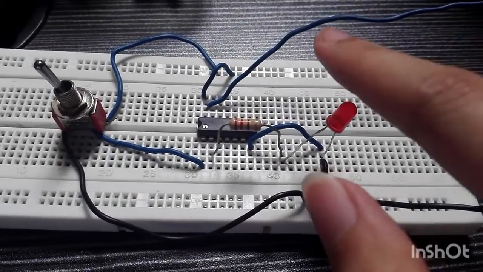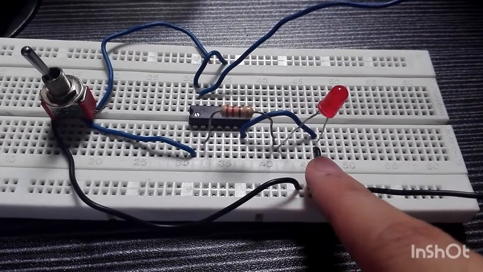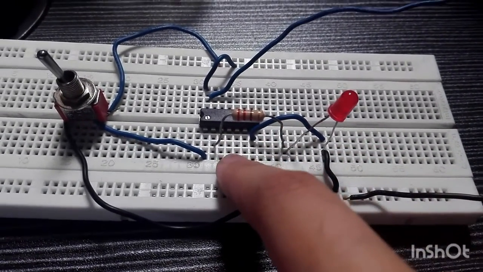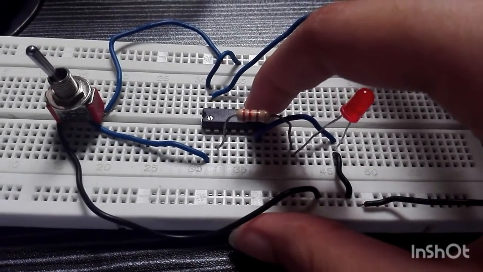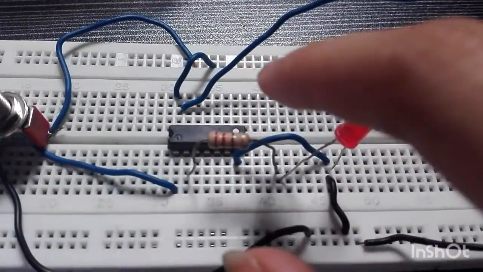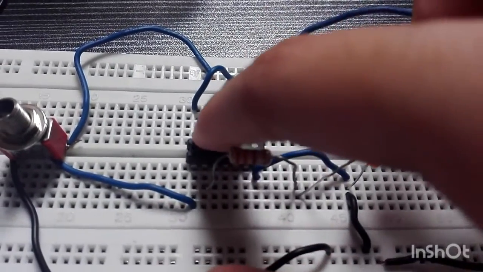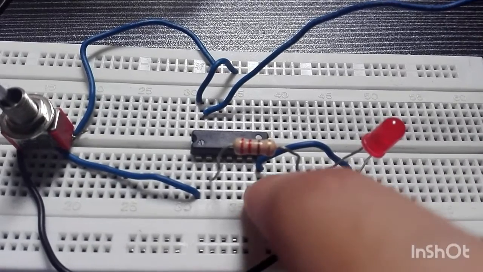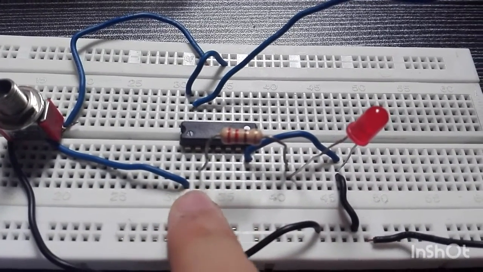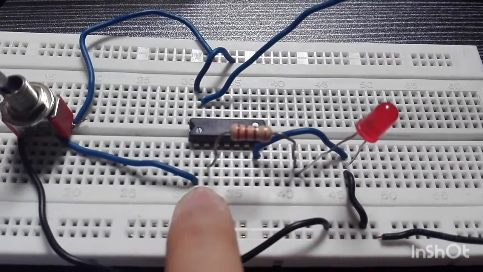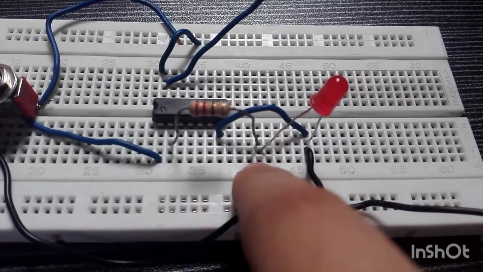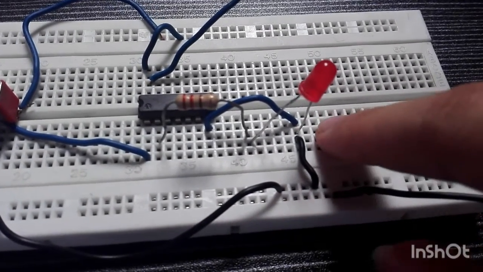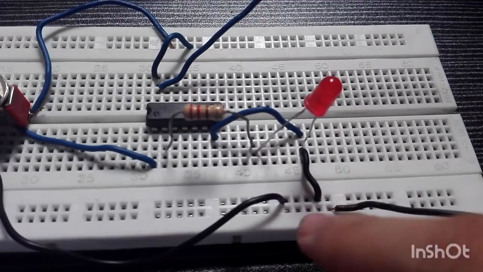Here we have our first procedure. We have the red LED 5mm, a 220 ohms resistor, the IC 74LS04, and the SPDT switch. For the pin configuration, number 14 is the VCC, number 7 is the ground, the input is pin 1, and the output is pin 2. At pin 1, we have the switch, and at pin 2, we have the resistor, and at the resistor, we have the LED connection, and the negative polarity of the LED is connected to the ground.